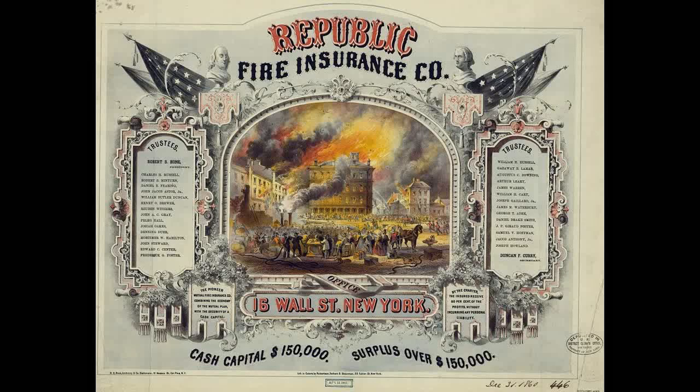Another example of this comes from insurance, and I guess insurance fraud. This is the idea that in economics they call moral hazard.